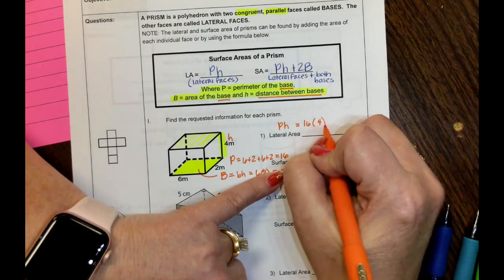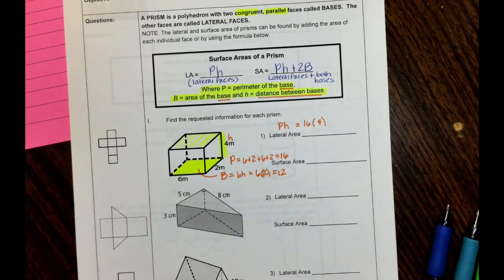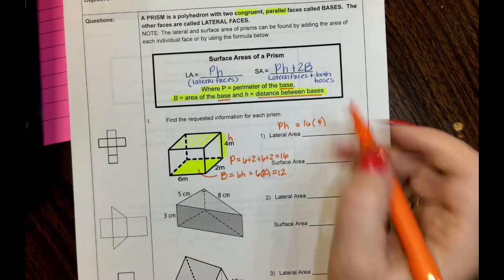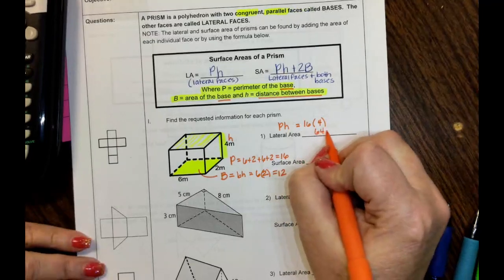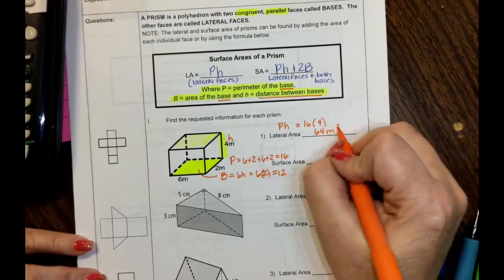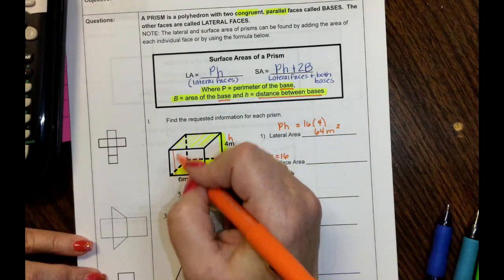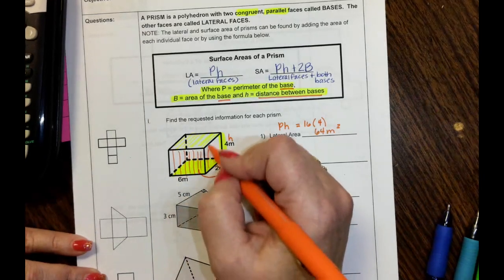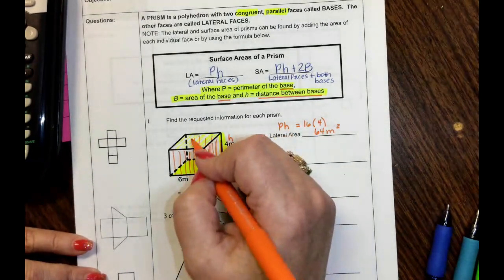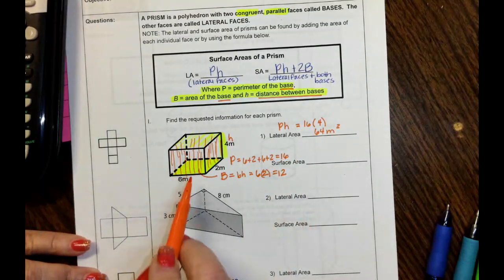16 times 4 is 64. So the lateral area is 64 meters squared. What that represents is all of this. This is the area of all of the rectangles on the side, not including the two yellow shapes.